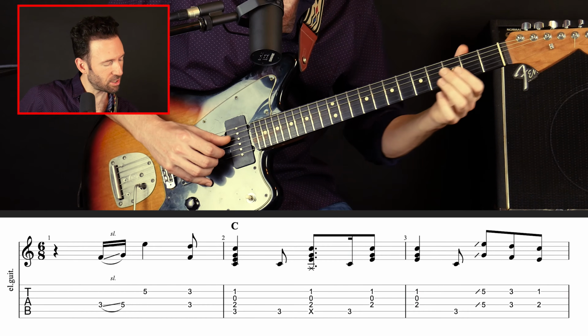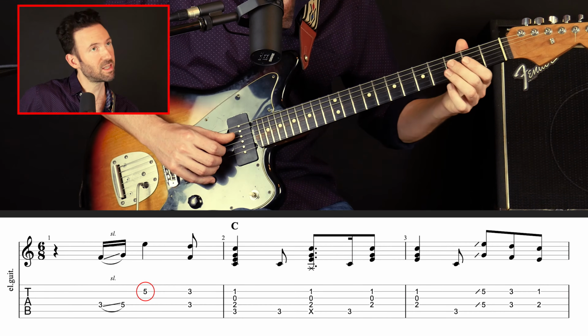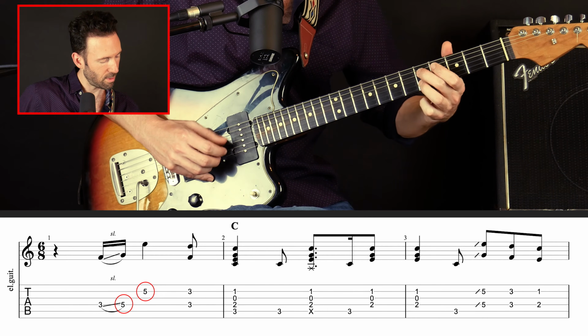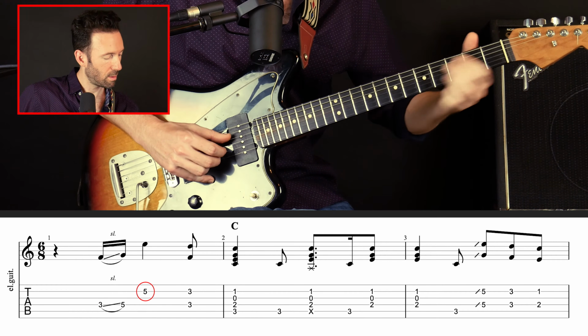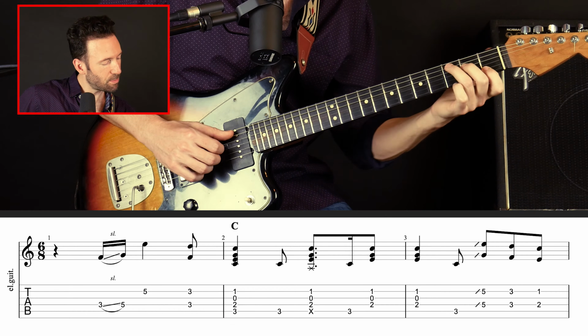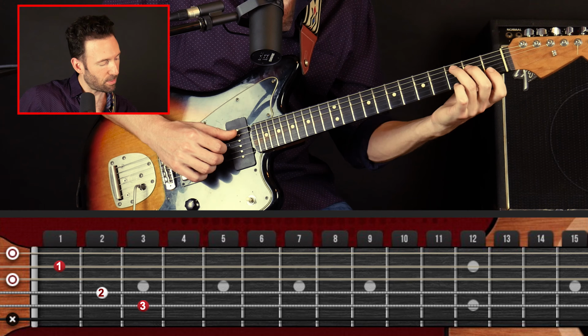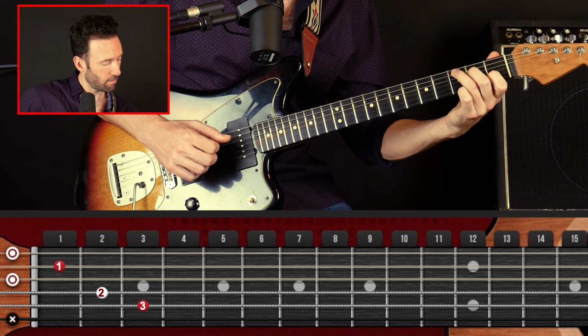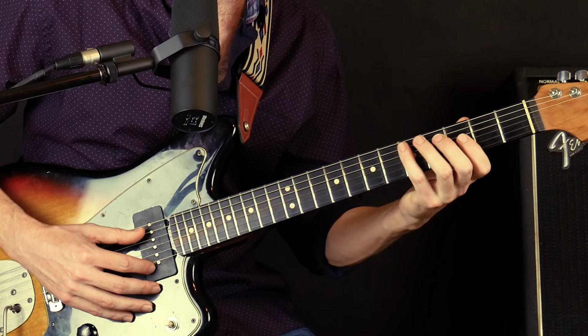Okay, so what I did is I slid into this sixth from the E. This is the E and its minor third. So I went, right? And this is based off the C shape in CAGED. So this is a C major chord. Right? A D minor chord would look like this.